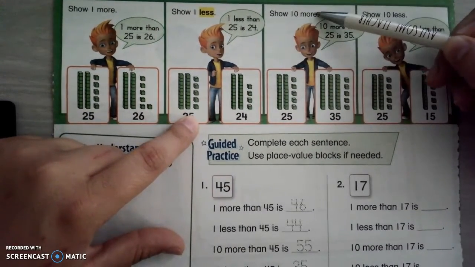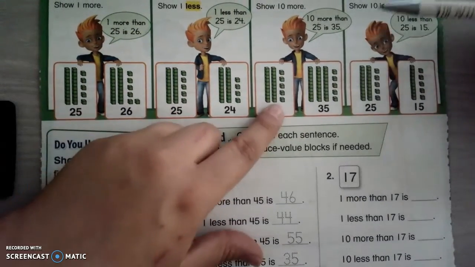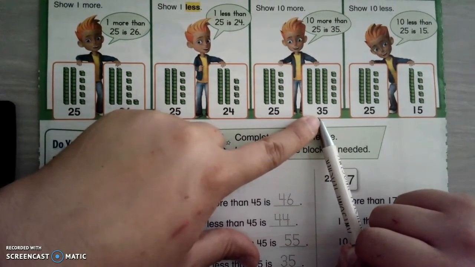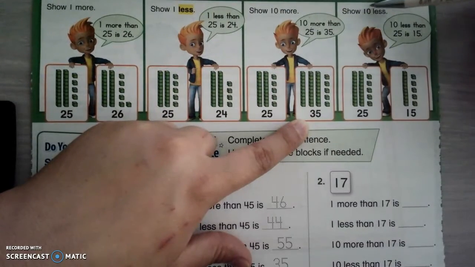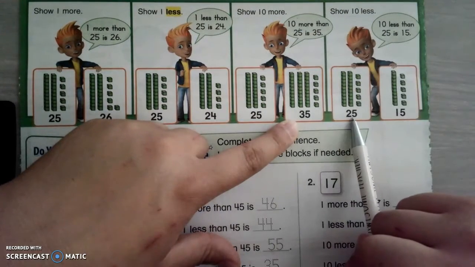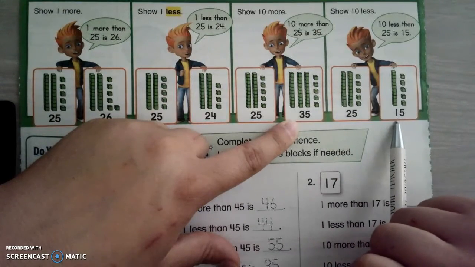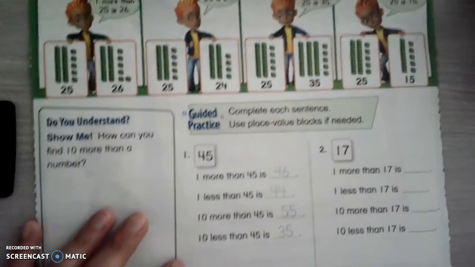Show 10 more. 10 more than 25 is 35. And all they did was it went from 2 to 3. They added 10 more. They added another column in and it made it 3 columns. Show 10 less. Remember, less is takeaway. It's minus. So 10 less than 25 is 15. I got 25 right here and I'm taking away 1 10. And it leaves me with 1. So I get 15.